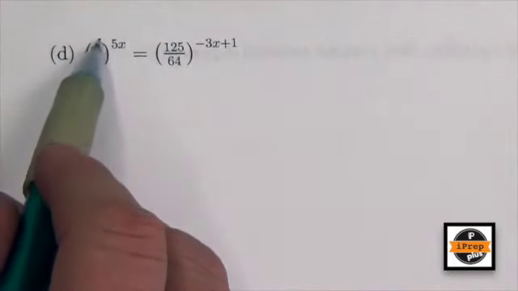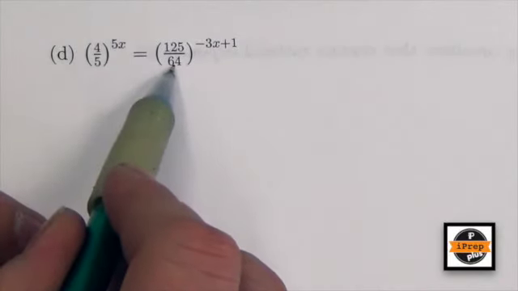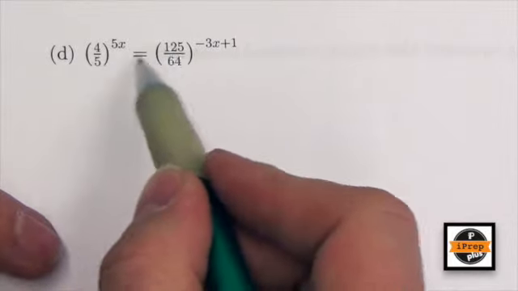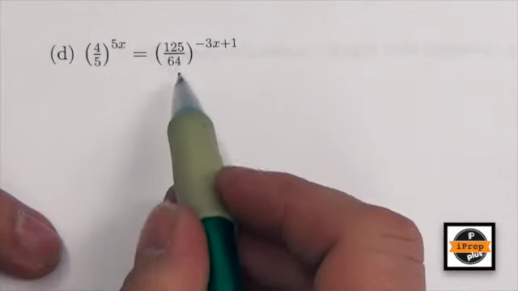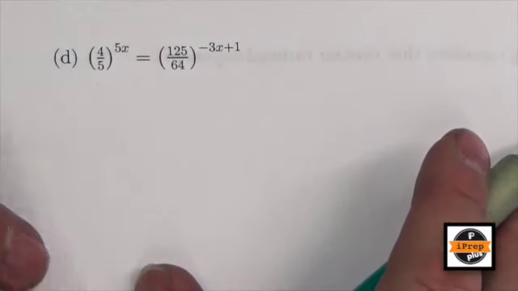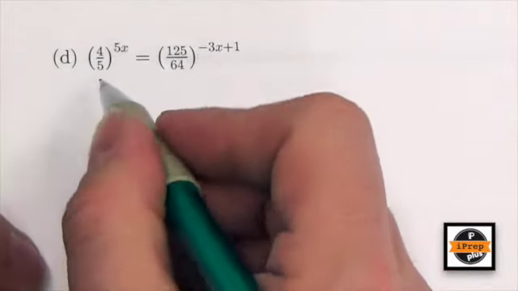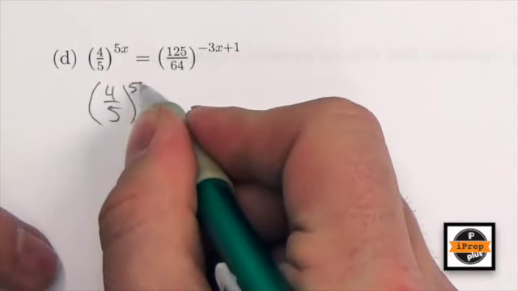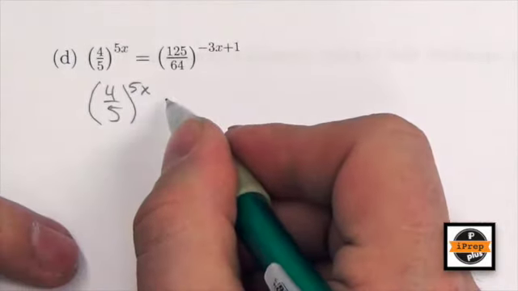Now notice the connection here between 64, okay, 64 is 4 cubed, and 125, well, 125 is 5 cubed. But notice that they're reciprocals of each other, the bases here. Now I'm going to have to deal with that in a bit. Well, the first thing I'm going to deal with is the value. Now there's really not much to do over on this left-hand side, so this will be (4/5)^(5x).